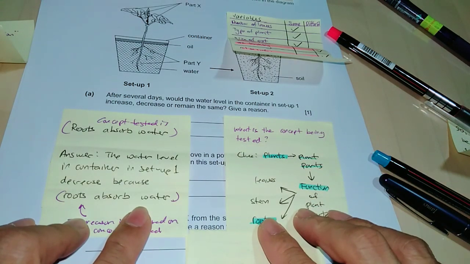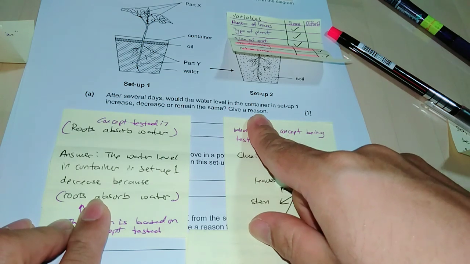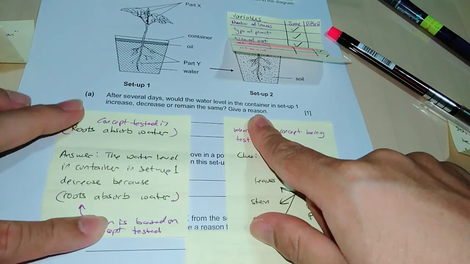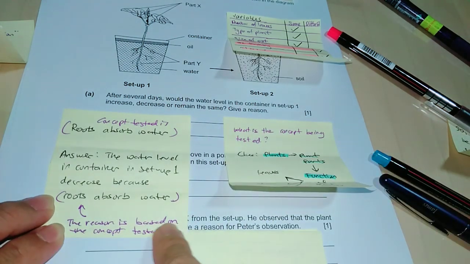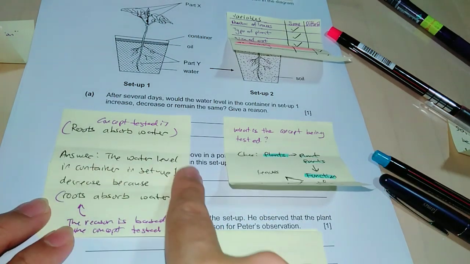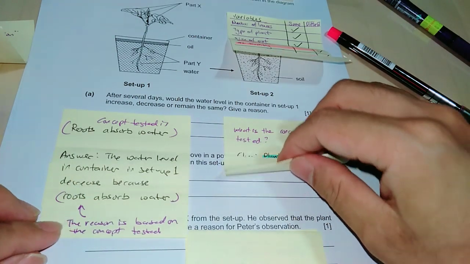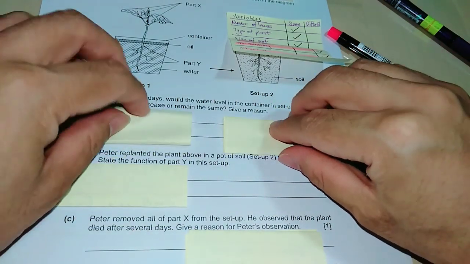Remember, I've been telling you over and over again, the answer to an explanation like give a reason is always based on the concept being tested. Right? The reason is based on the concept tested. Those doing correction, this would be your answer. For the rest, let's move on to the next part. Part B.